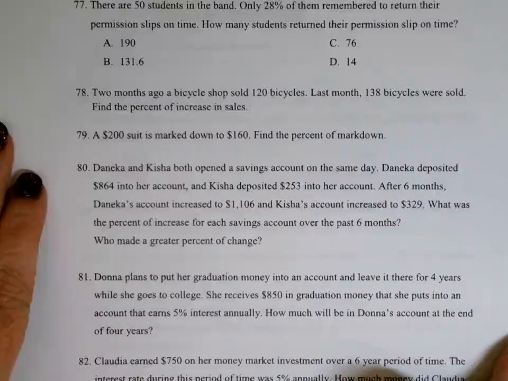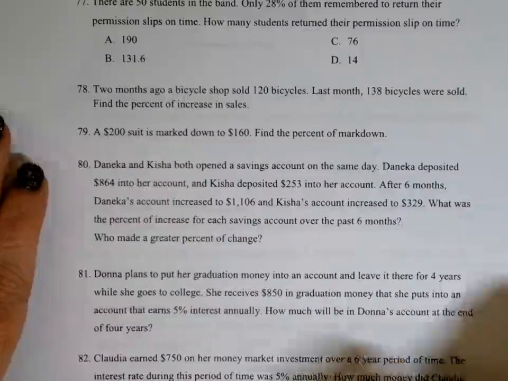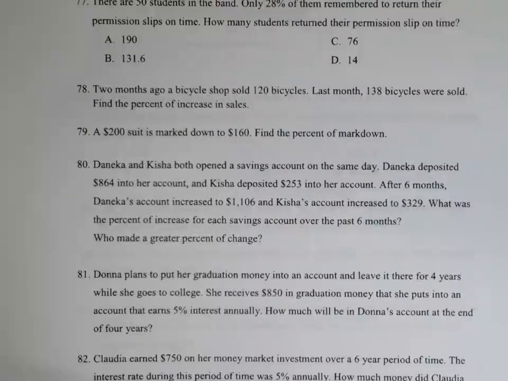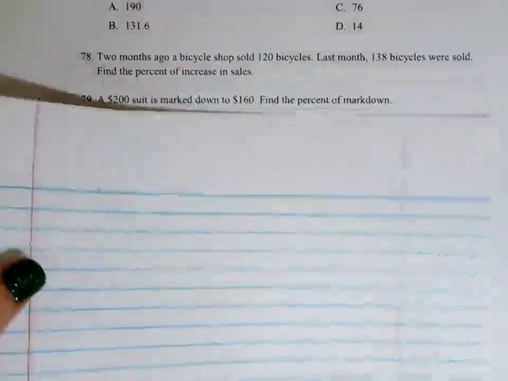All right, so let's go. We should be on number 78 is where we're starting today. Everybody should be on number 78. Okay.